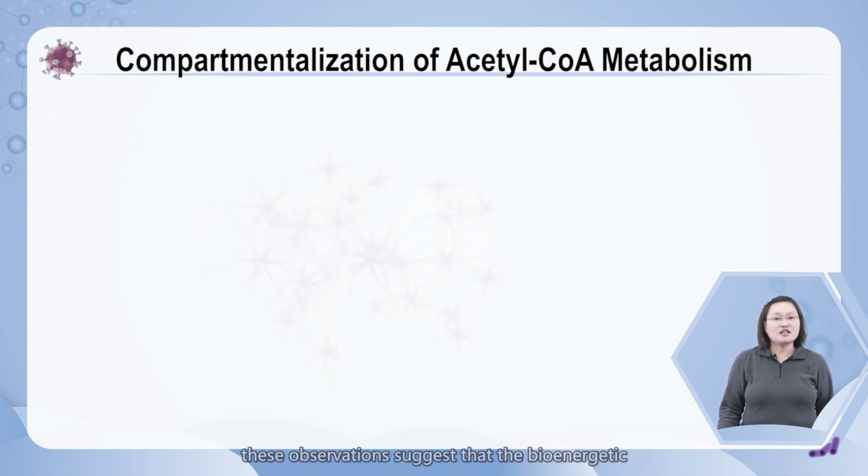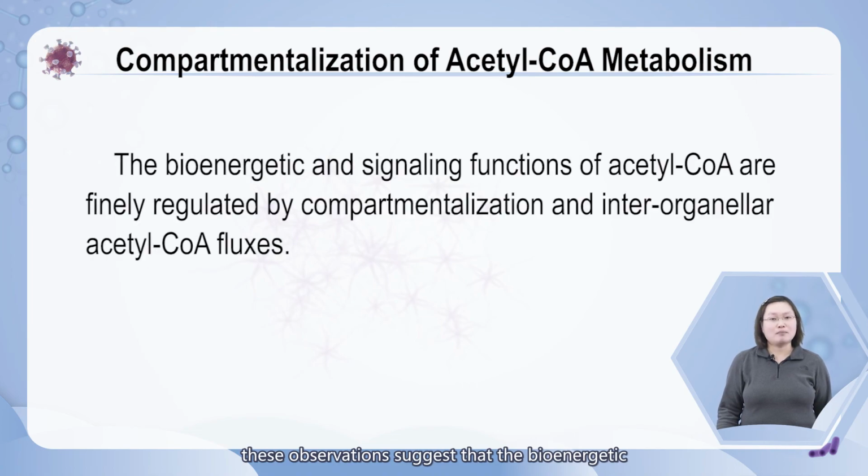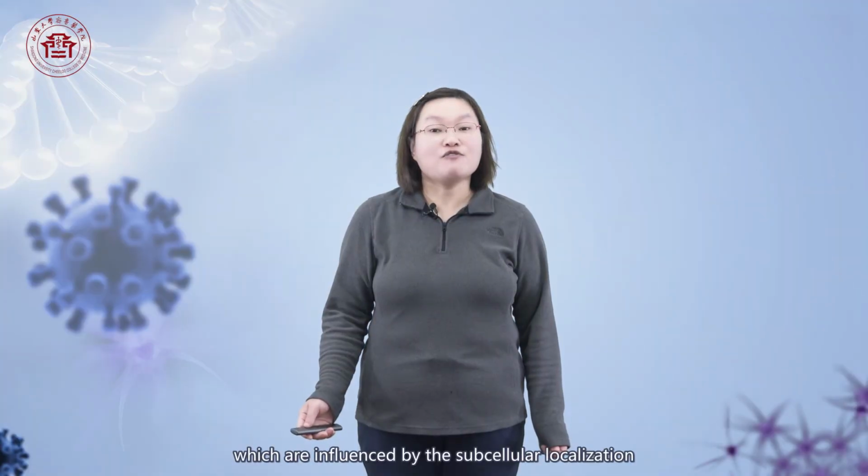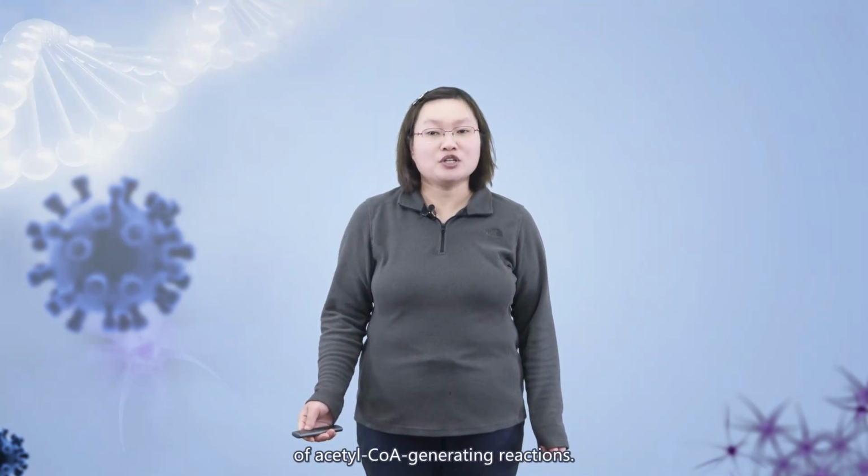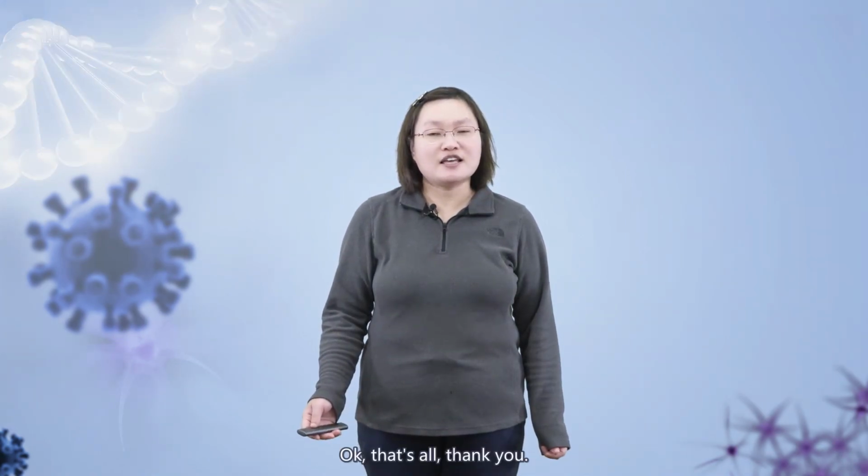Taken together, these observations suggest that the bioenergetic and signaling functions of acetyl CoA are finely regulated by compartmentalization and inter-organellar acetyl CoA flux, which are influenced by the subcellular localization of acetyl CoA generating reactions. Okay, that's all. Thank you.